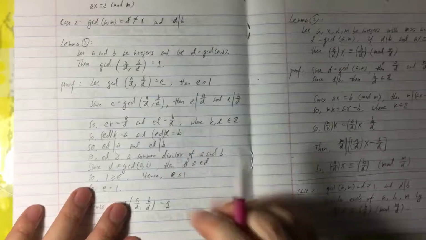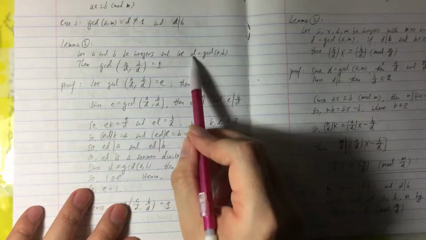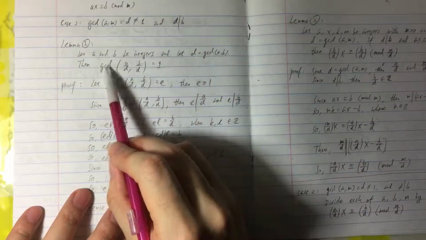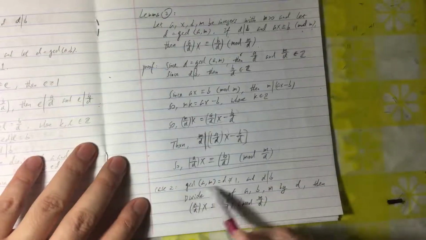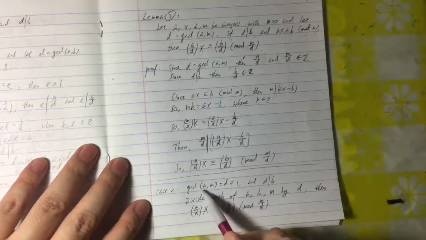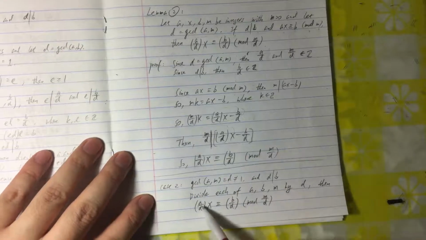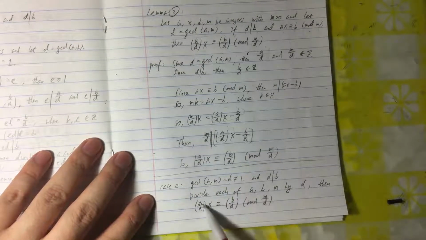And also, by the first lemma, if d is the GCD of two numbers a and b, when I divide both numbers by d, their GCD will be 1. Since d is the GCD of a and m, if I divide a by d and m by d, their GCD will be 1.